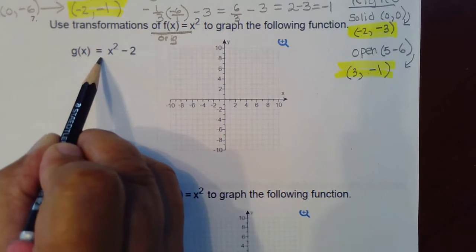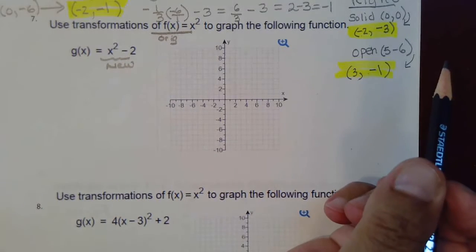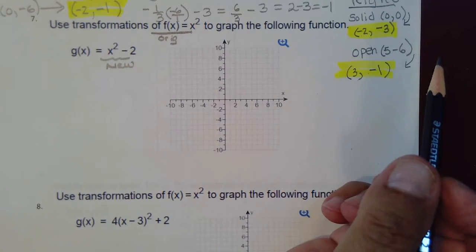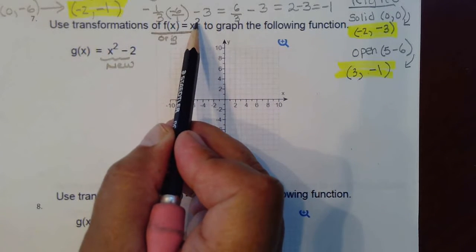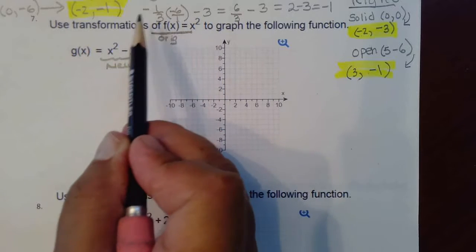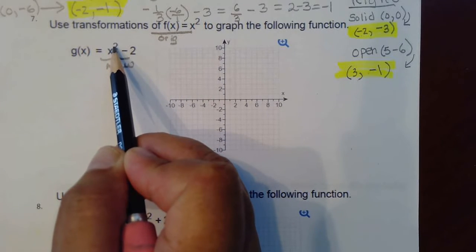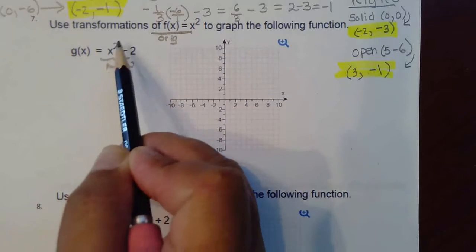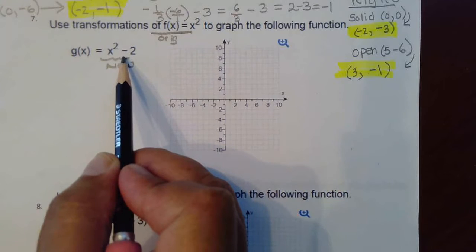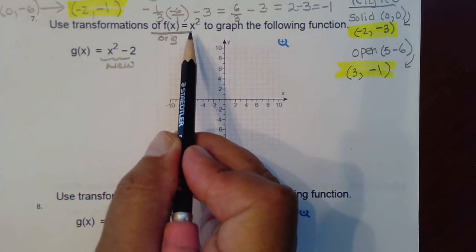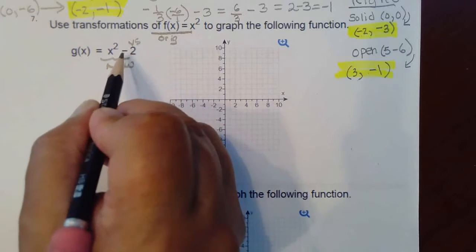This represents your new transformed graph. Notice that they both have the same shape. If this is an X with a square on it, it's a parabolic shape. You see that this one also has an X with a square on it. The only thing that this particular shape has different, which is also going to be a parabolic shape just like this one, is that it has a -2. That means it's going to look just like this graph, only with a vertical shift of -2.